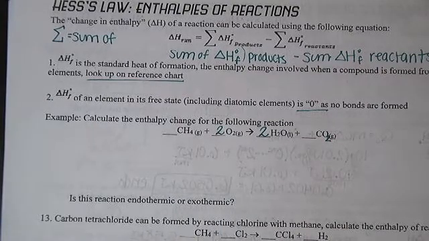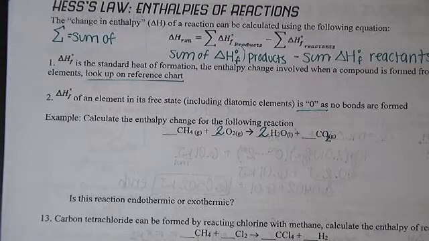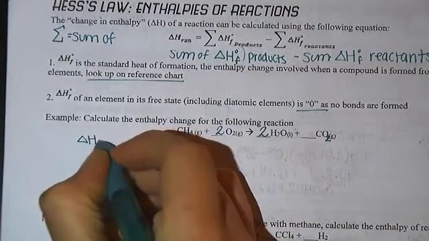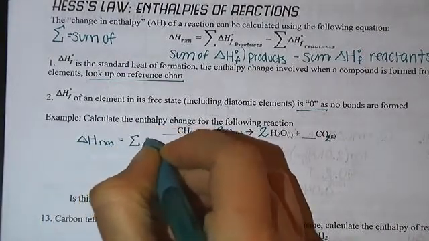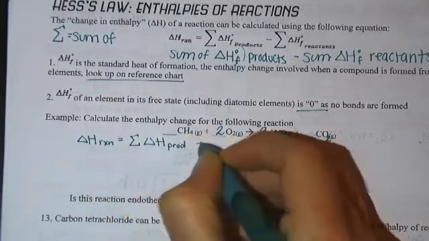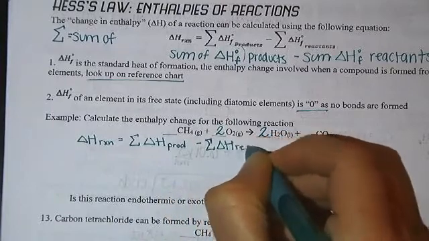Reminder that anything blank is just 1, or you could fill in the ones if you wanted to. So looking at this gigantic equation that looks intimidating, we want to know delta H of this reaction. We are going to take the sum of delta H of the products minus the sum of delta H of the reactants.